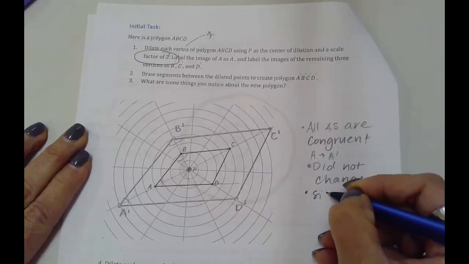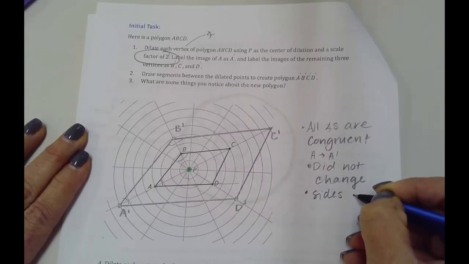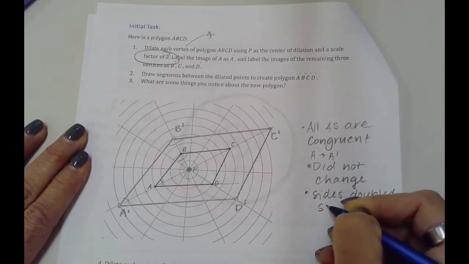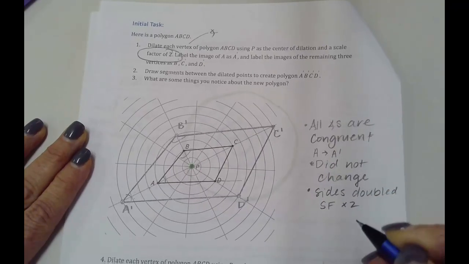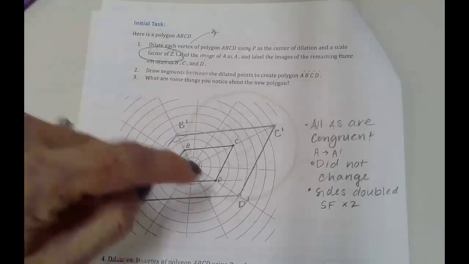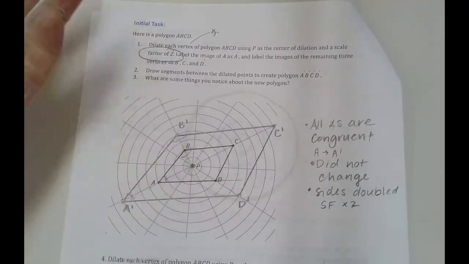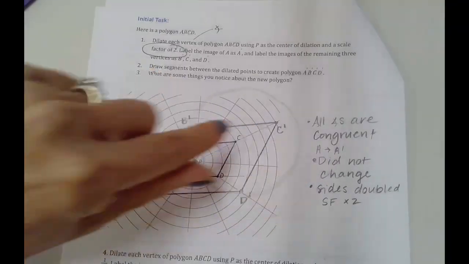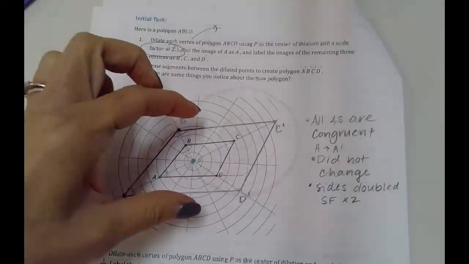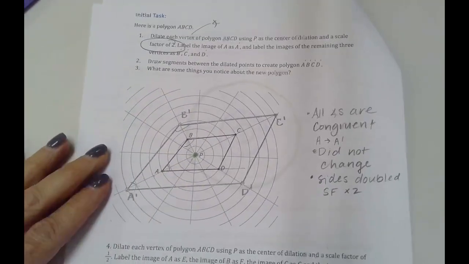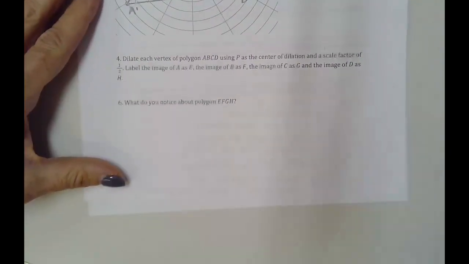So the sides doubled. So that's our scale factor of times 2. All right, so those are some things that we can notice. If you measured them all, that's what it is. And then that's at the center point. It's not moving. We're dilating out of there. We're scale factoring out of there. And if we looked at it, this is a scale copy of the original. All right, so the next part of this, I want you guys to take another 5 minutes to do this.